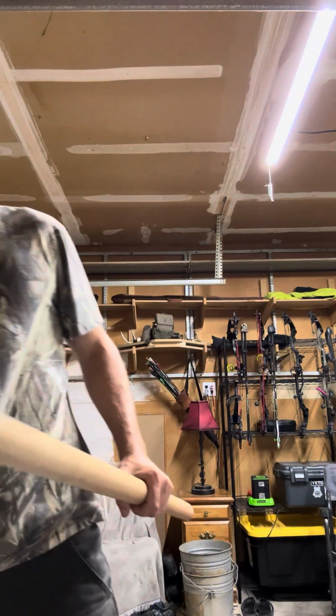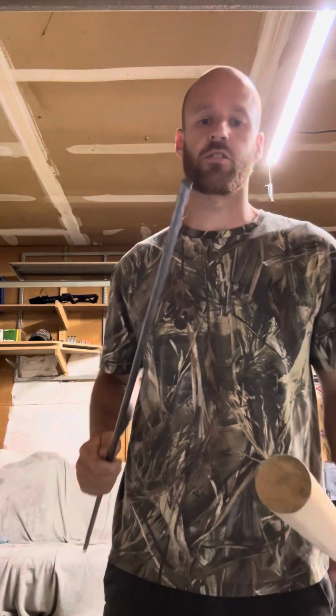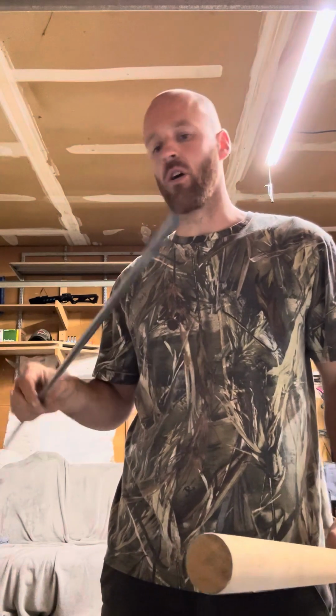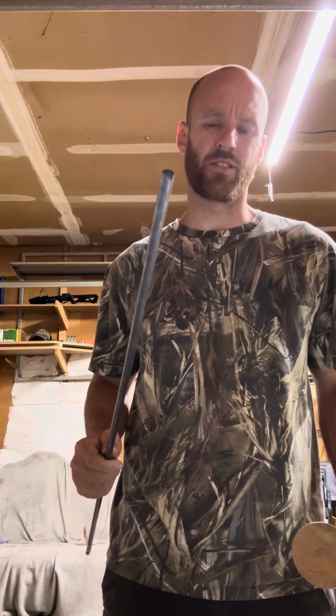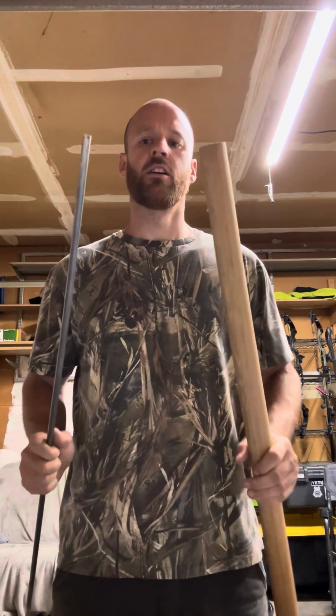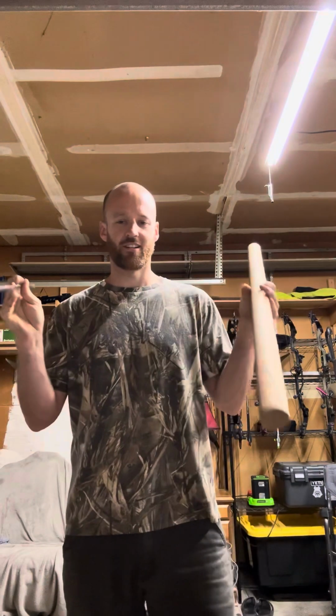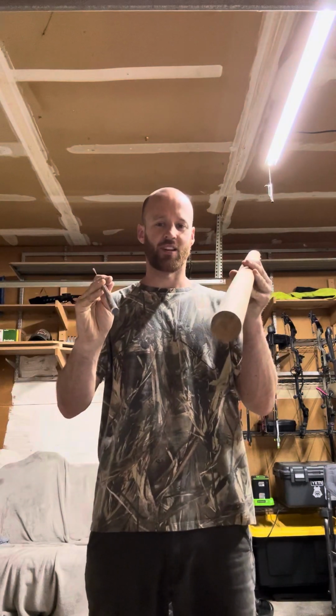We take this 3/8 inch diameter rod of steel I picked up from Home Depot, and this weighs about 8,000 grains, and I'm sure they're about the same weight. This one might be a little lighter. But if I was to throw both of these at you, you probably want to get hit with this one and not with this one.